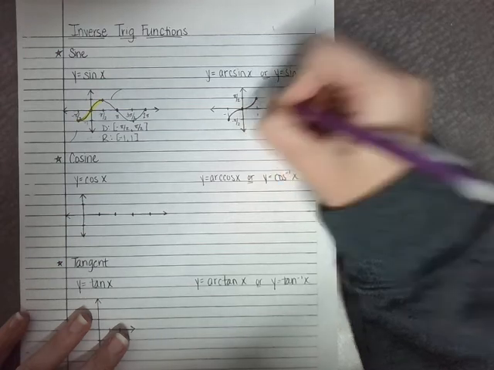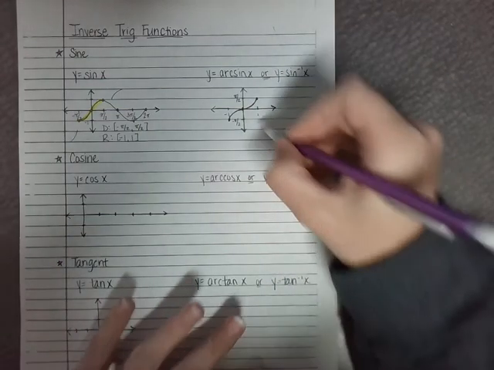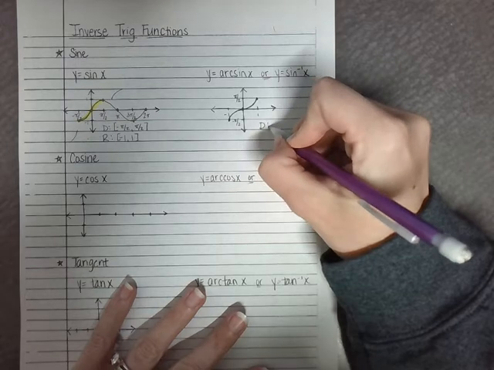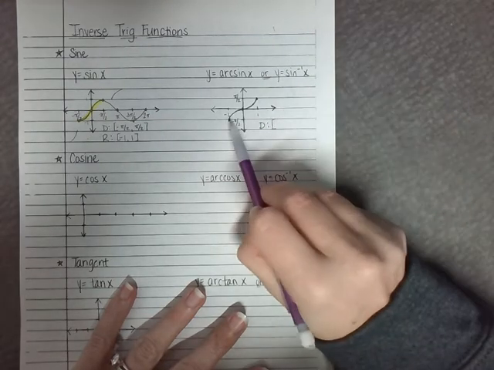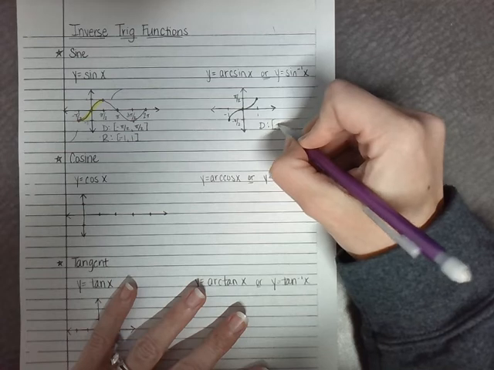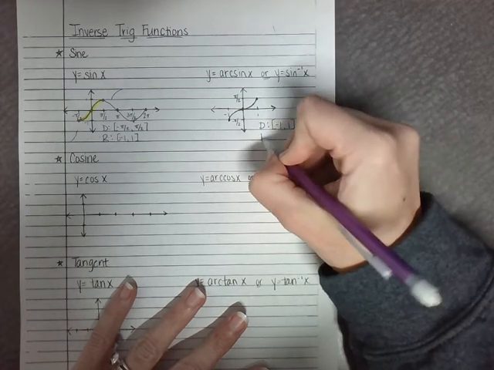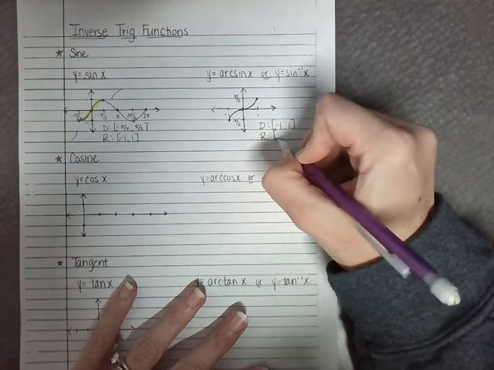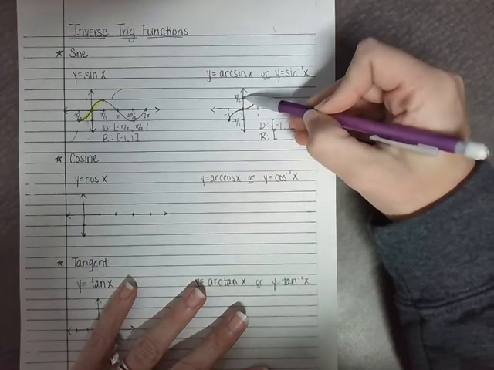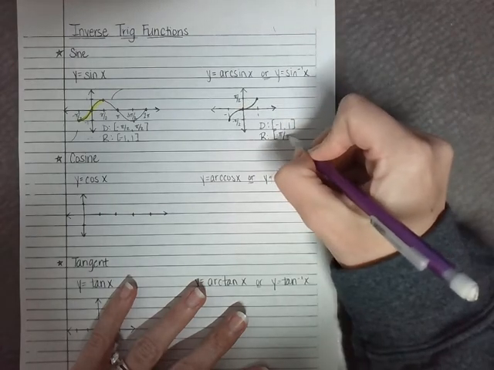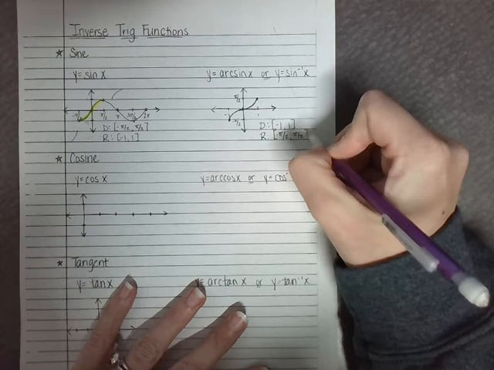And what you've done there is you've changed its concavity. So now our domain of the inverse function, domain is left to right, is -1 to 1. And the range is bottom to top, -π/2 to +π/2.